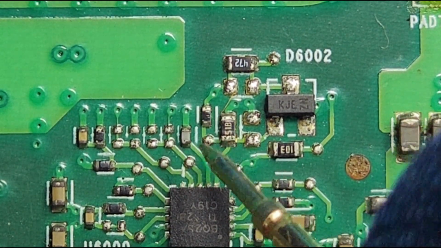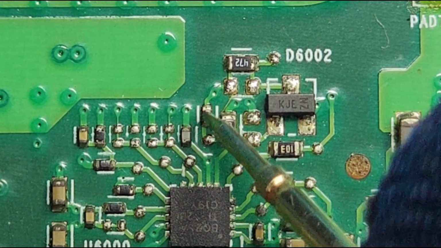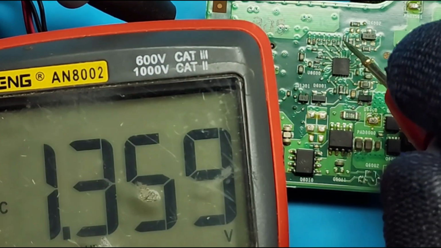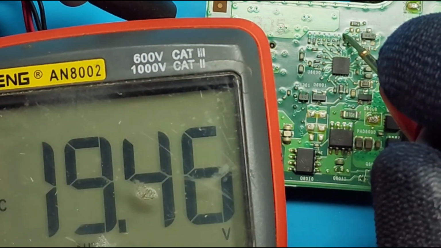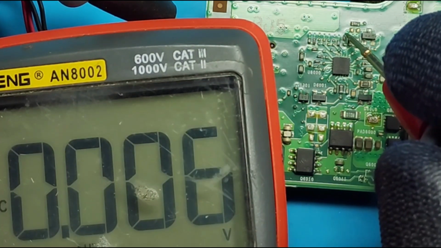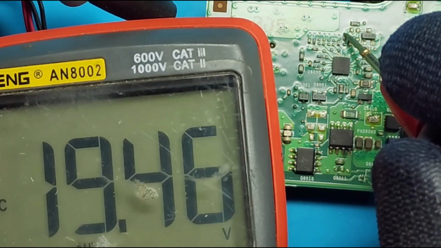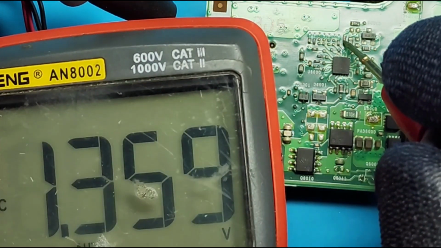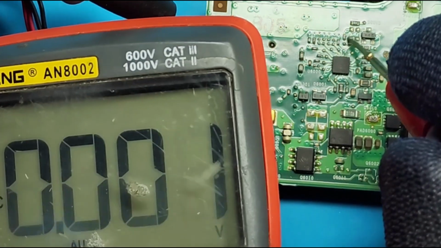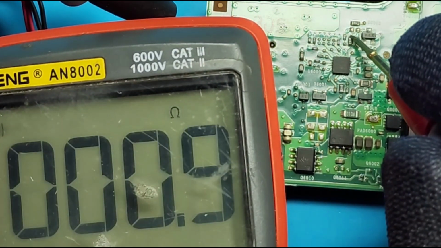So we need to check. It looks like a resistor divider here. Here we have another resistor. So what about this one? 1.3 on this side. Yes, here we have 19.45 volts. So this is directly from the adapter. The voltage comes from the adapter, 19.45. Then it got divided to 1.3. So this should be the ground. Yes, so this is ground.